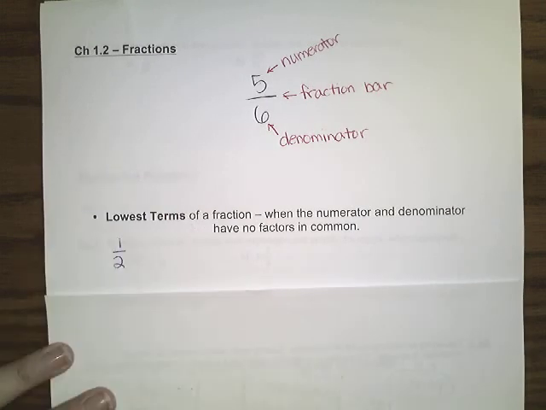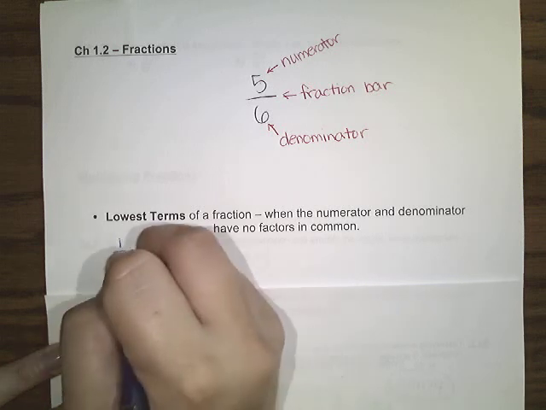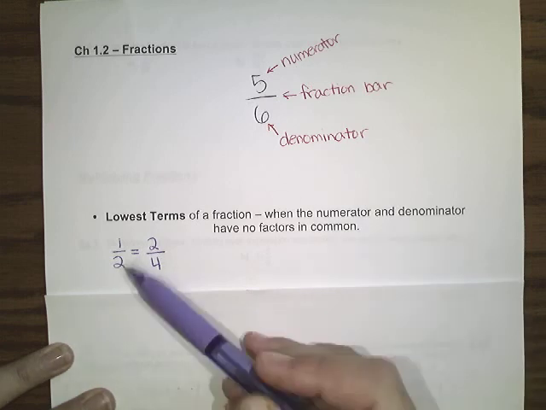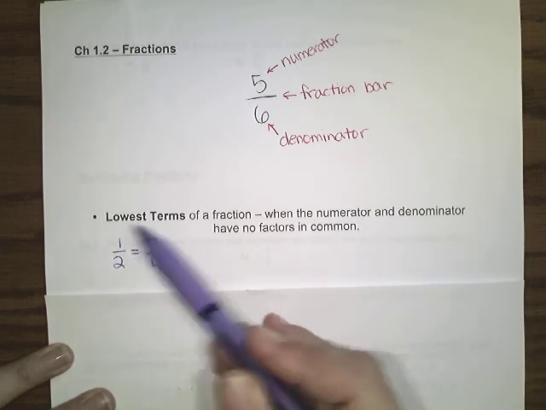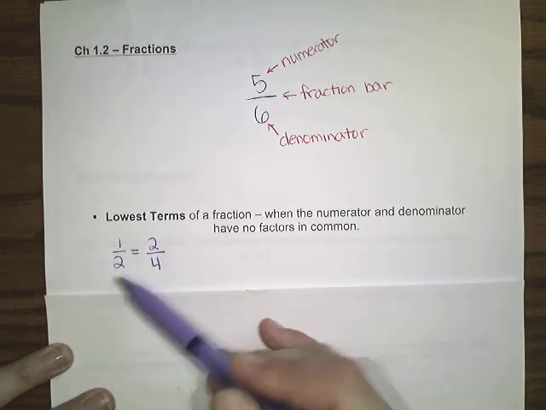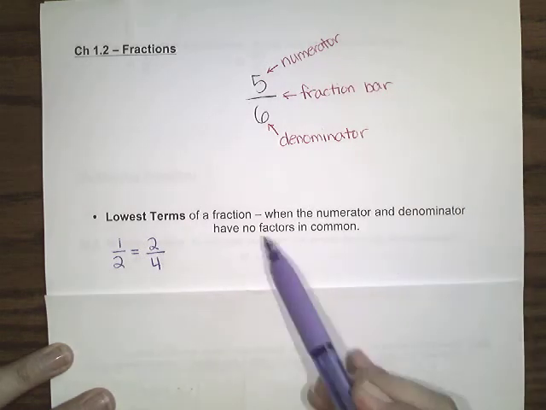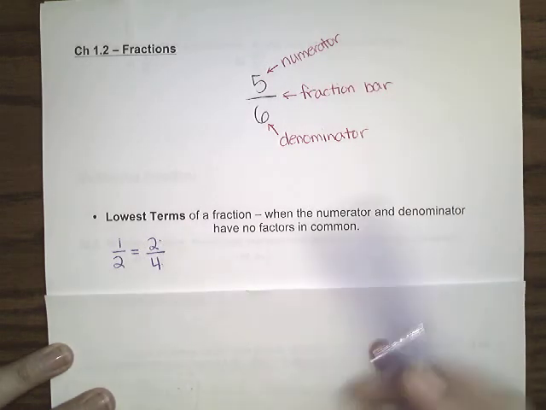The value 1/2 is in lowest terms. However, an equivalent fraction is 2/4. Right? They mean the same thing, but 1/2 is in simplest terms, lowest terms, and then 2/4 we can divide by the common factor of 2.